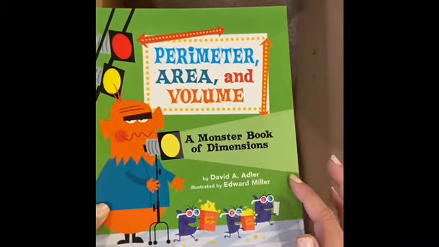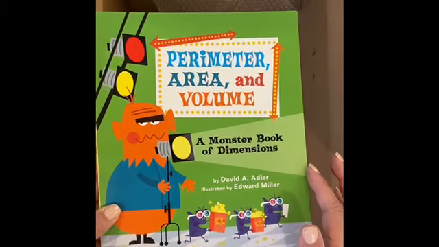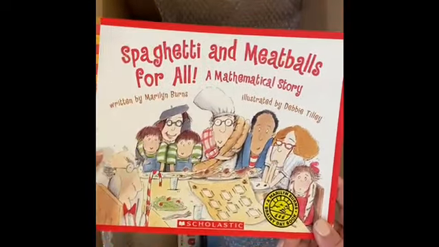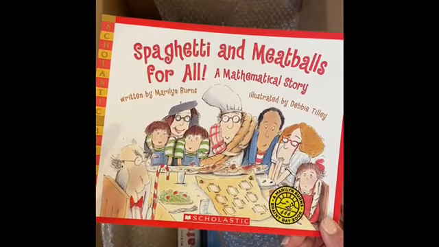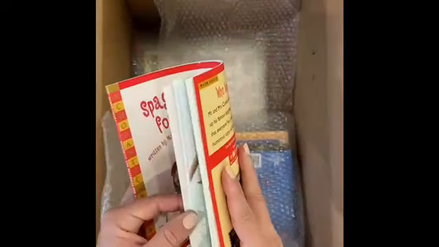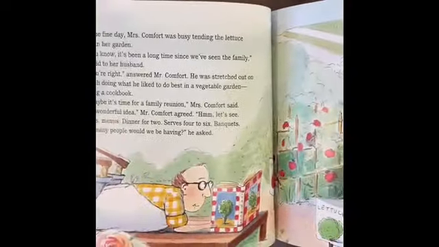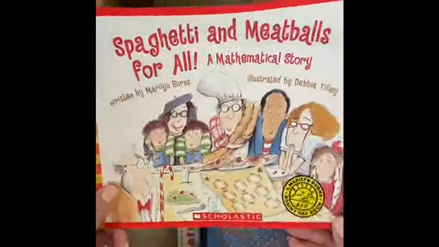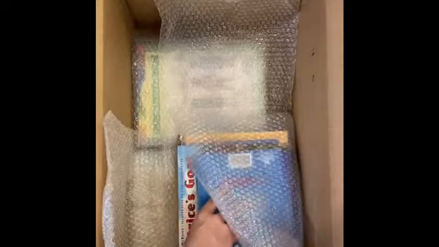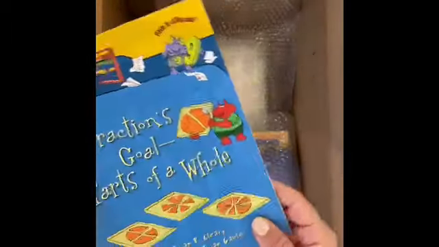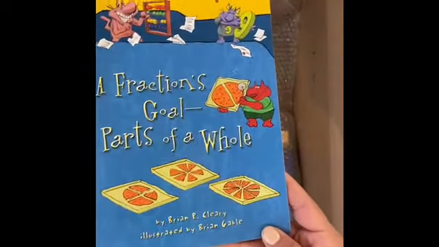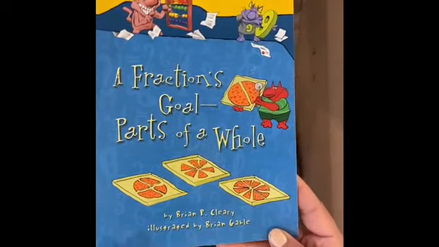Okay, so this is from the math 7 to 9 concept. So these things are just kind of mixed. Spaghetti and meatballs for all. This is from the math 8 to 10 concept. And I'll just show you. These books are really great. My 6-year-old really likes them too. This is like living math books. I know a lot of Waldorf homeschoolers also use books like this. Fractions. This is part of the 7 to 9 concept, pretty sure.